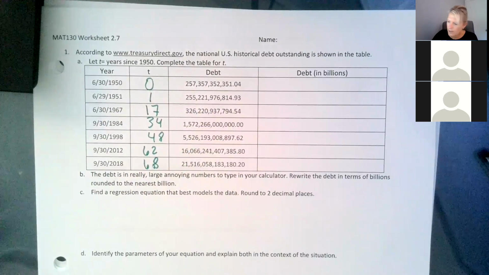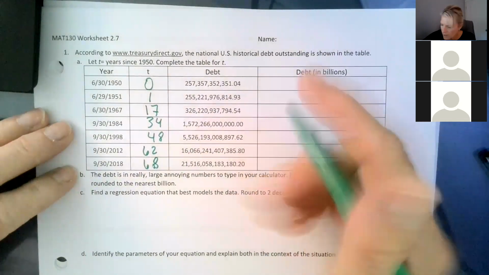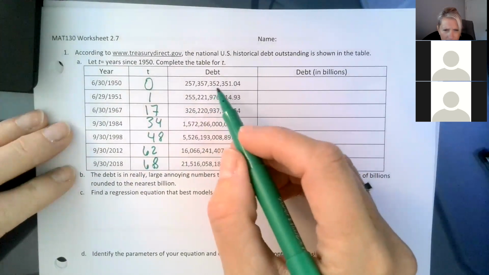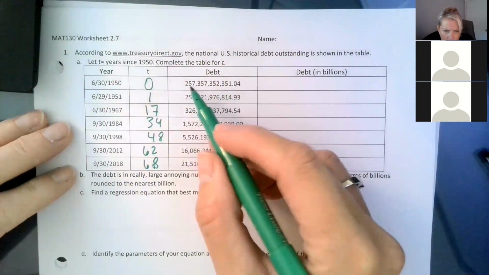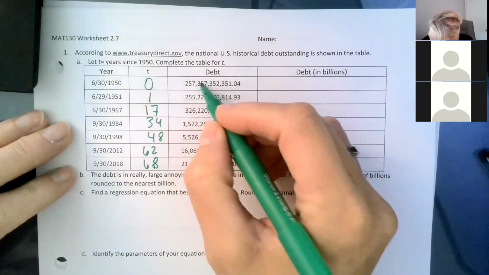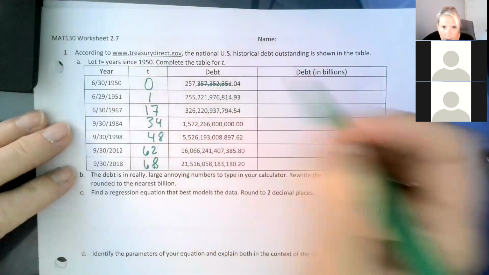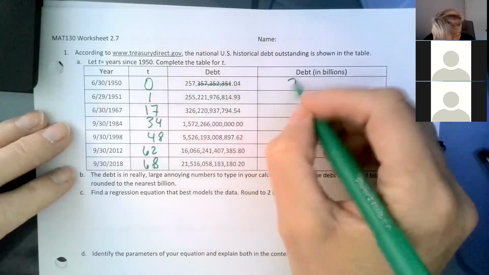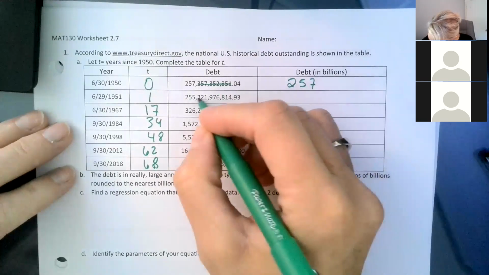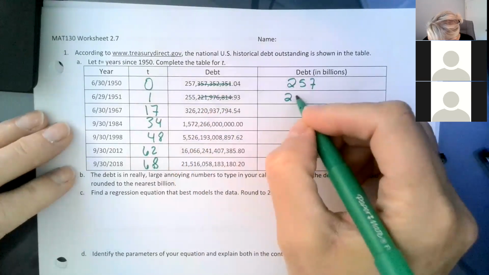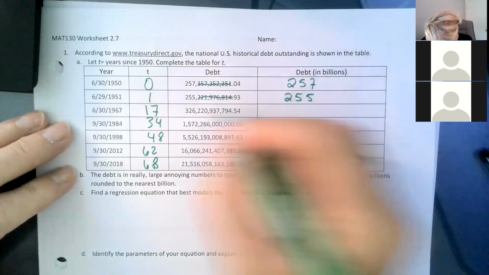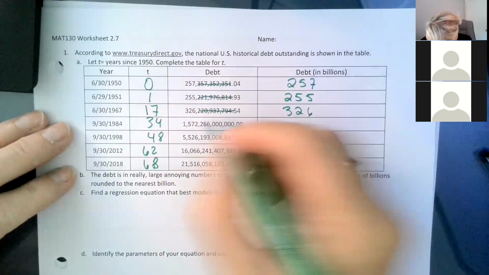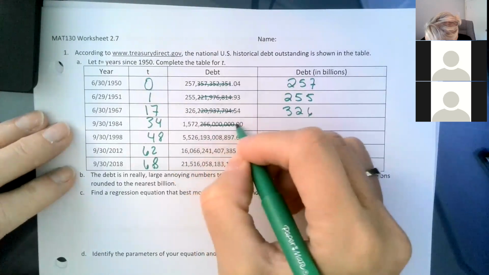And then when we're filling in the debt in billions, remember the first period here is hundreds, then it's thousands, then it's millions, and then it's billions. So the first 9 place values you don't need. We're going to round to the nearest one. So this one would round down. So 257. And then it went down just a little to 255. Then it went up to 326. And then notice we're still canceling out the first 9.